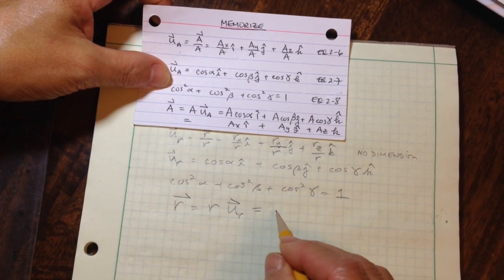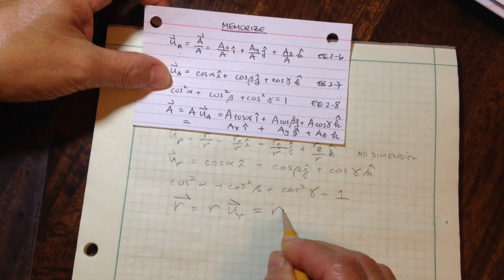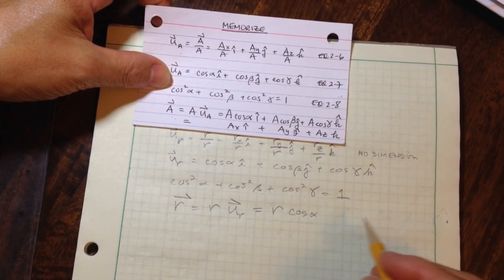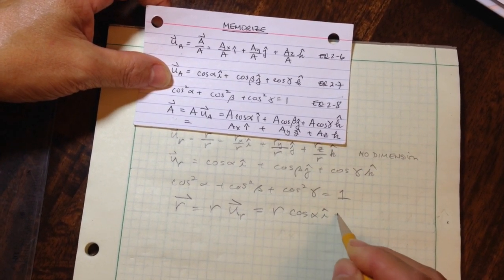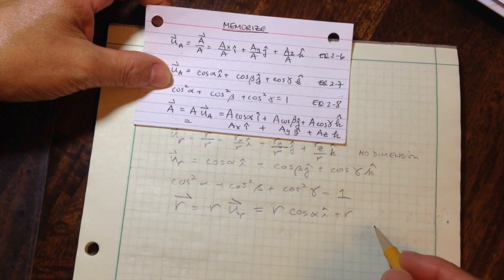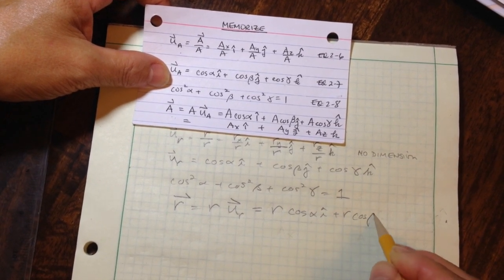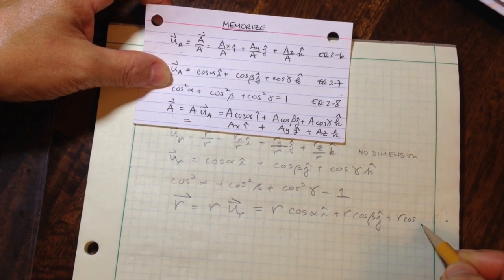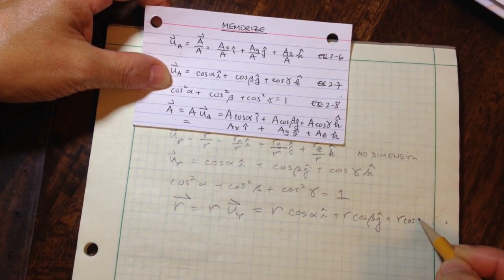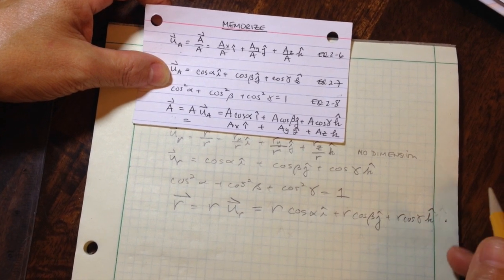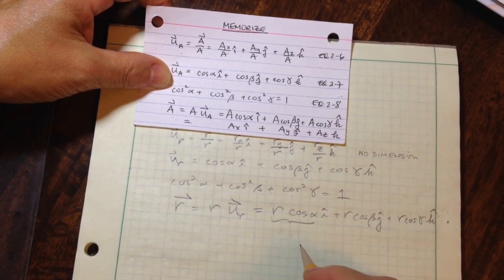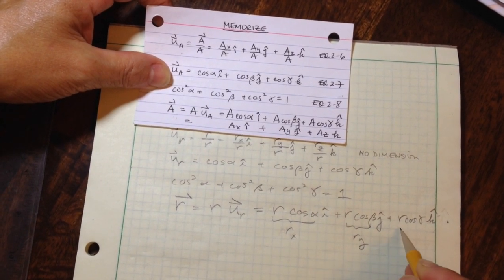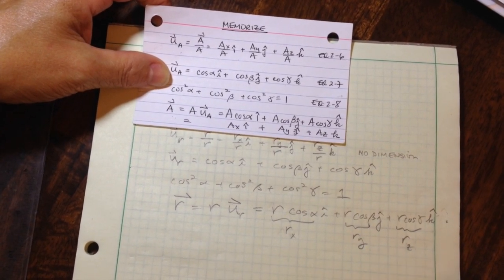It would equal the magnitude of that position vector times its direction cosine alpha i, plus the magnitude of that position vector times cosine beta j, and same thing for the k component. And this in essence is my rx component, ry component, and rz component.